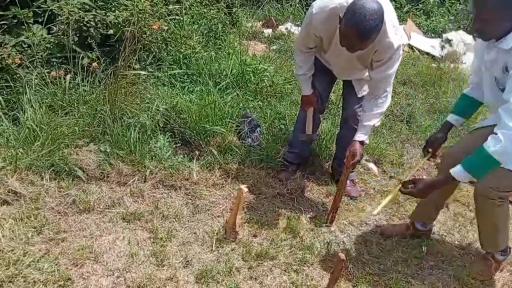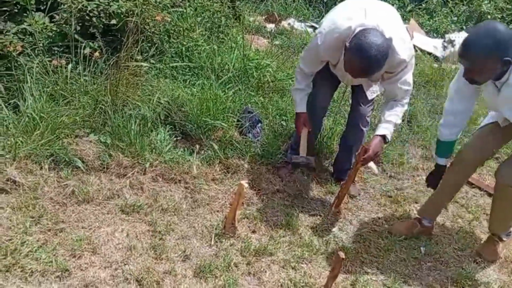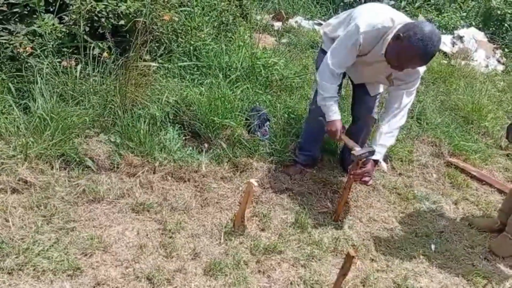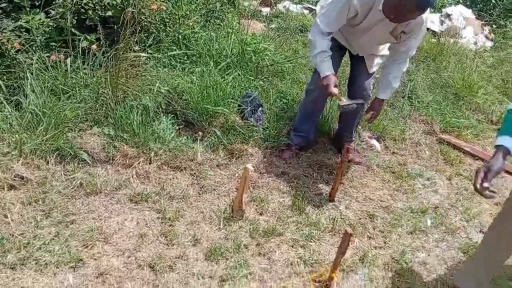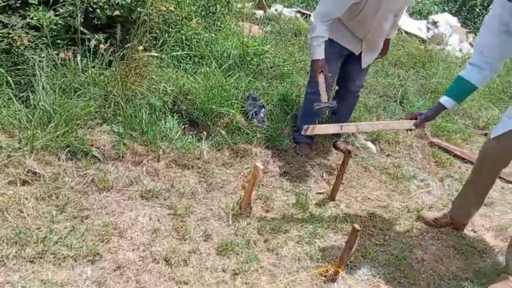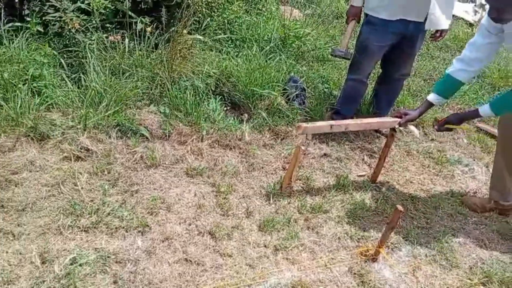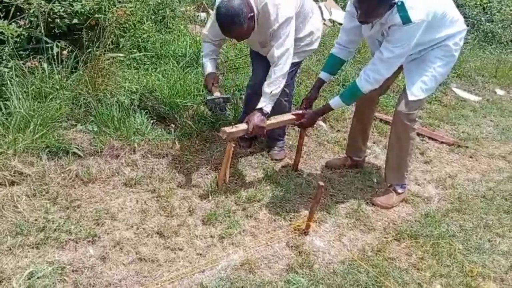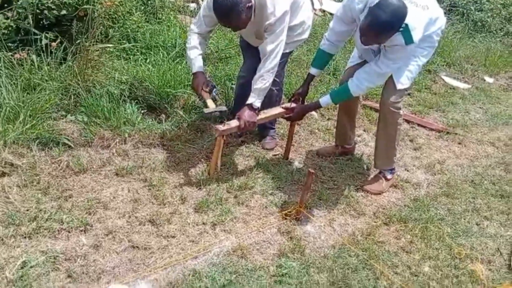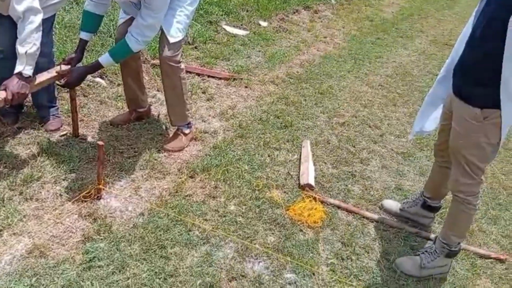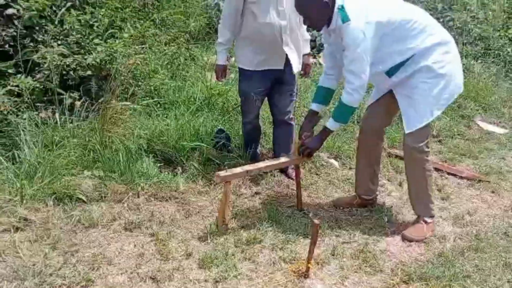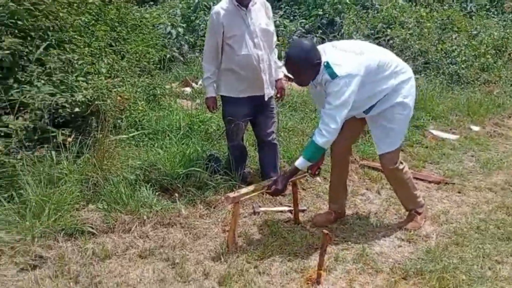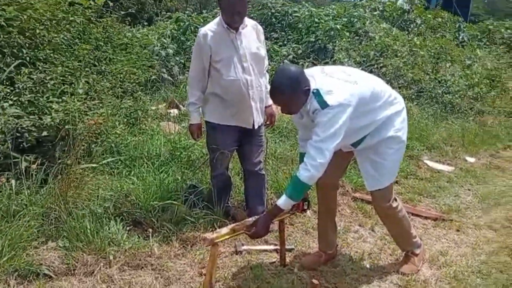It's fine. Then you drive this one also. You confirm if it is 600 millimeters, and it's fine.